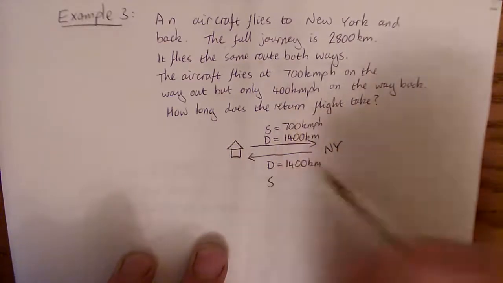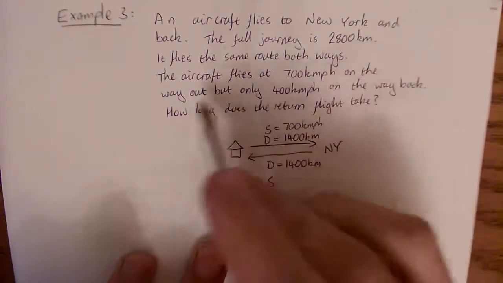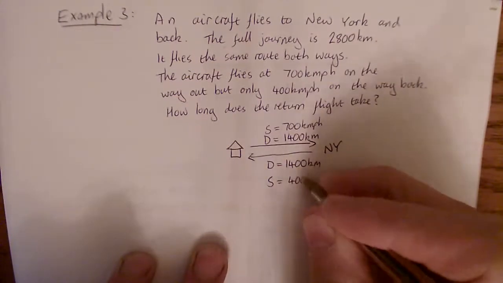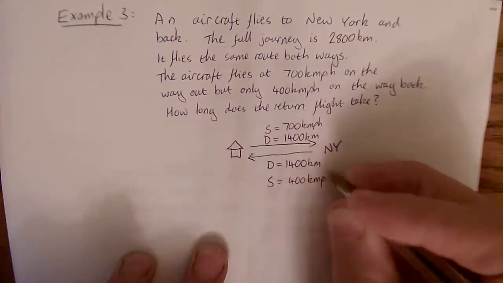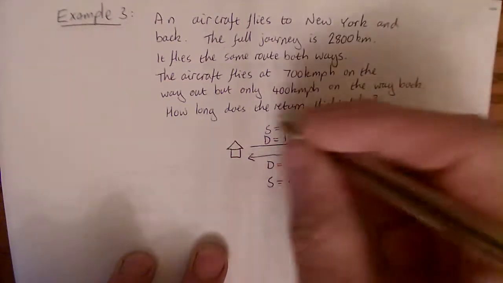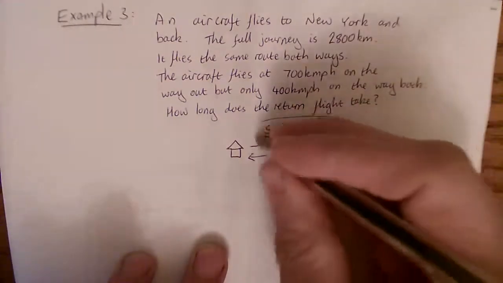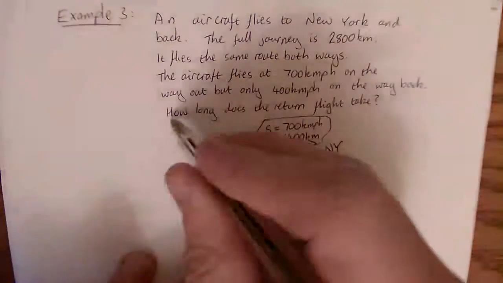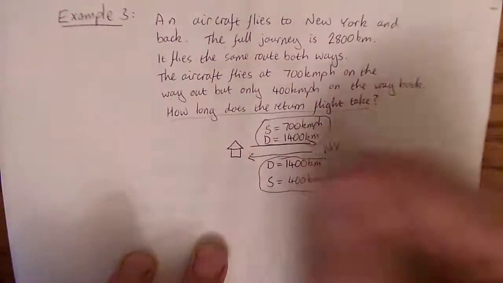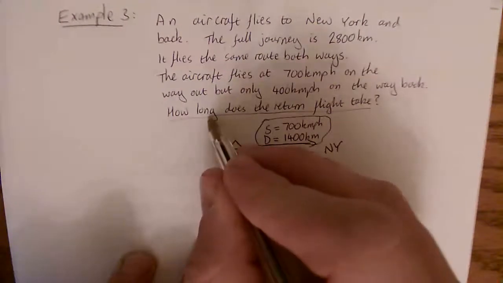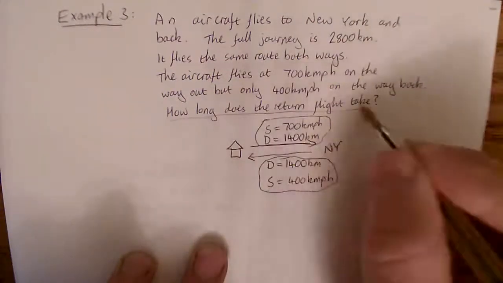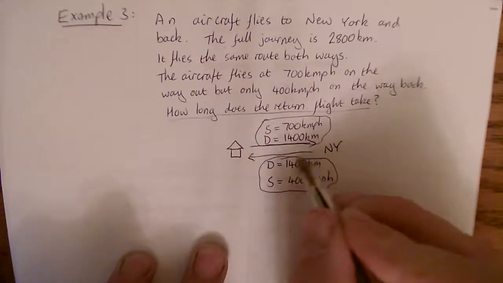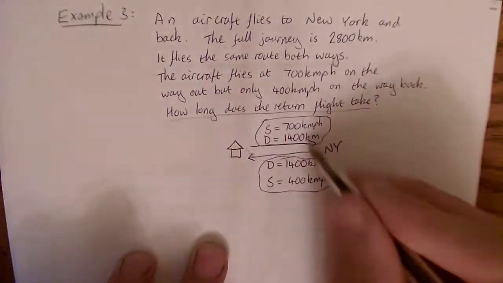And the second bit, on the way out, but only 400 kilometers per hour on the way back. So now we've got information about our outward journey and information about our back journey. Now I'm looking at this bottom line here. How long, so we need the time, does the return flight take? That's how long does it take to fly to New York and back again, given these bits of information.